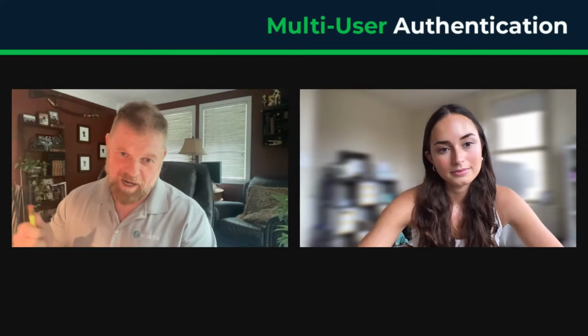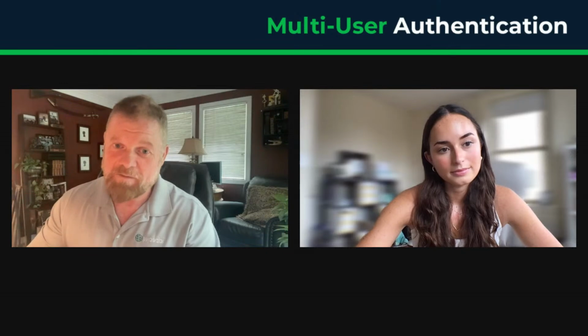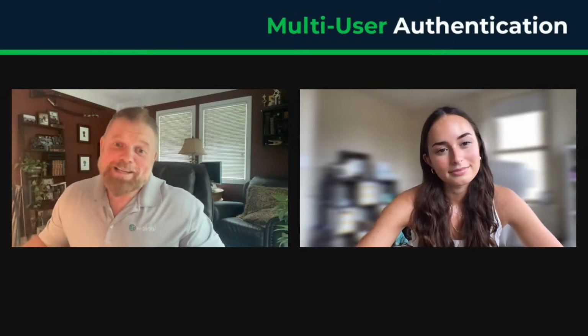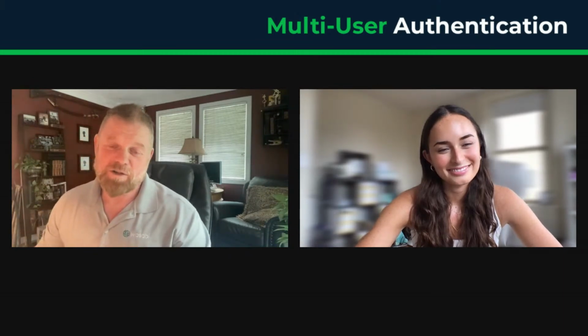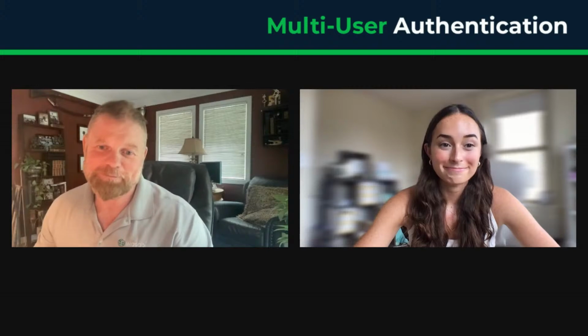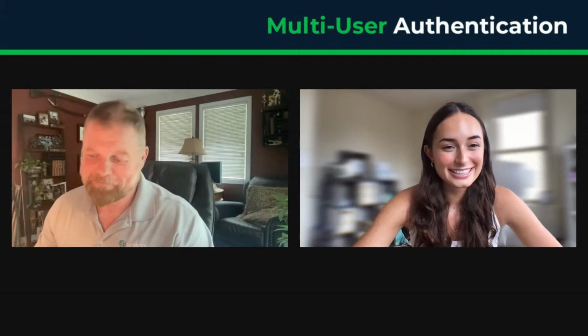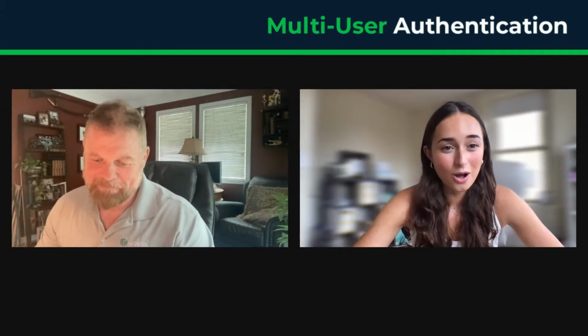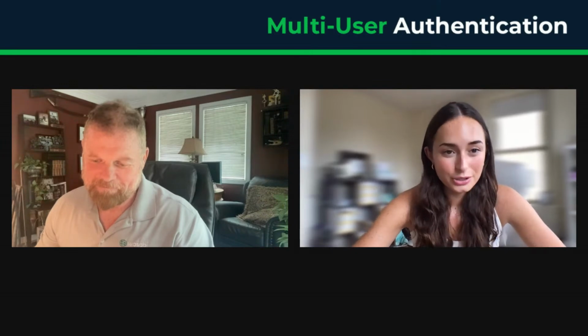Multi-user authentication allows you to protect your storage account from either malicious deletion from a bad actor or an accidental deletion by someone who means well but pushes the wrong buttons. So it prevents your account from being deleted either by accident or maliciously, which, especially in today's day and age where ransomware is all over the place, is hugely important.